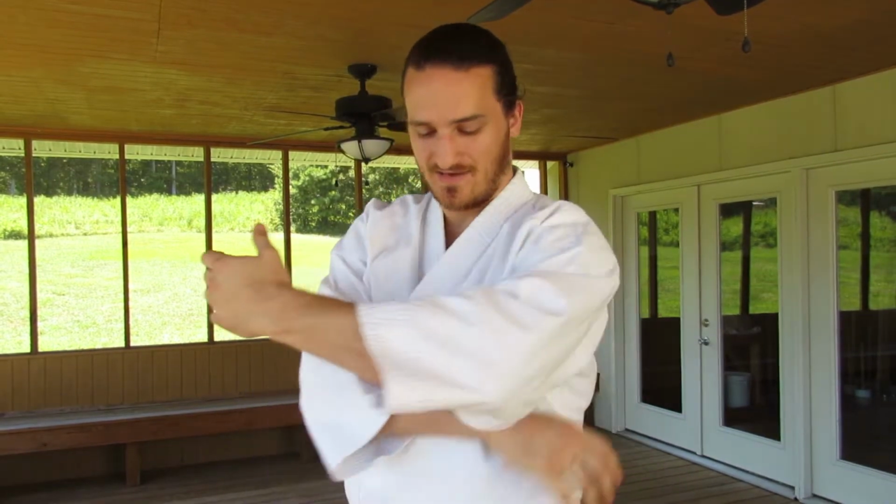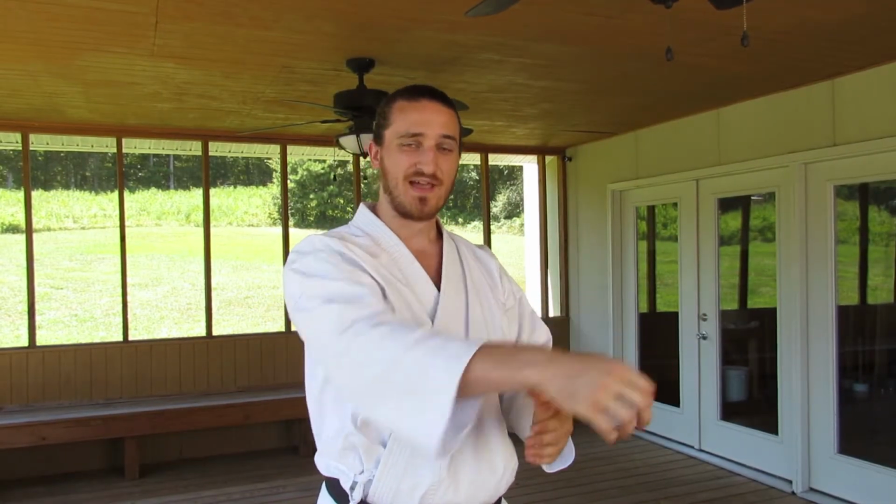Find hands close to your body. Could be an arm pin, right? Pulling to control your opponent. Any part of your body that's close to you. Look at any technique and just stop at different points in time and look at what specifically that portion of the technique may be pointing towards.